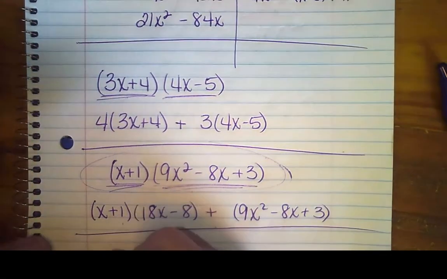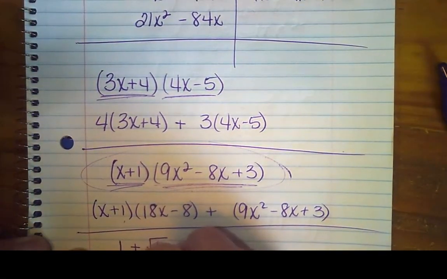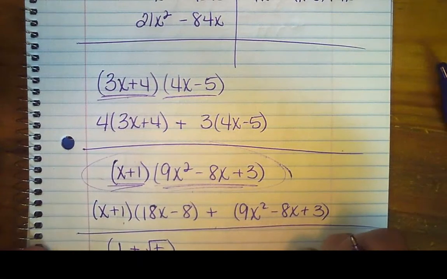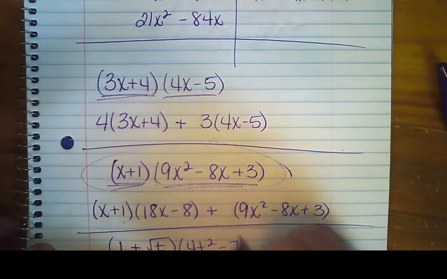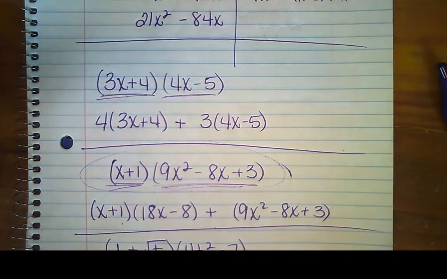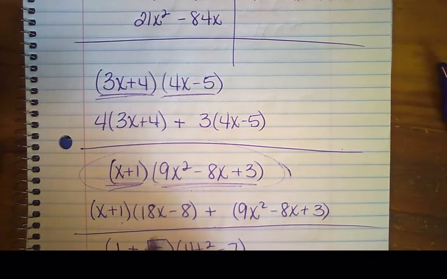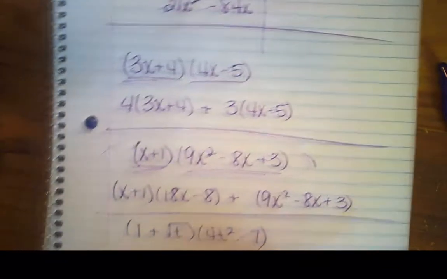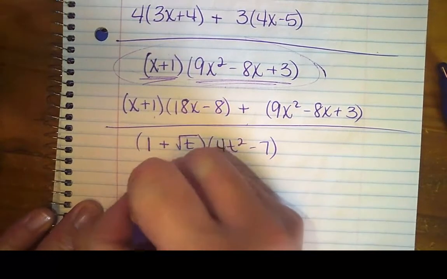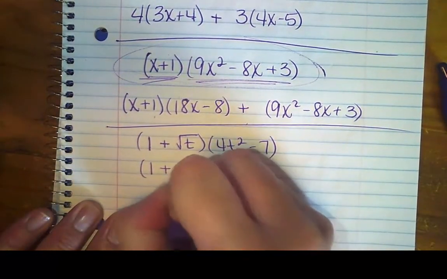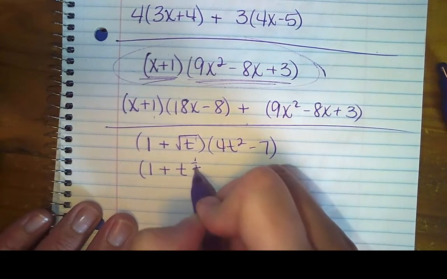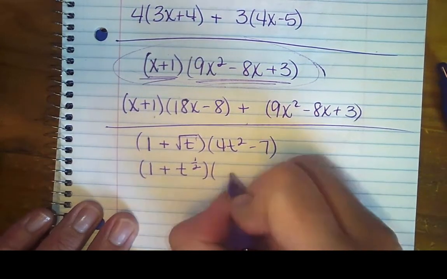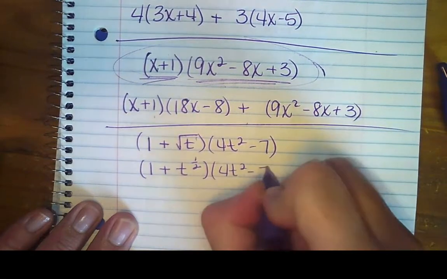Okay, so let's try another one. We've got 1 plus the square root of t, and then 4t squared minus 7. I want to take this thing's derivative. Well, I need to rewrite first because that's irritating me. I need to rewrite this radical. So that's actually 1 plus t to the 1/2. It's t to the first power, but I'm taking a square root. And then I have 4t squared minus 7.